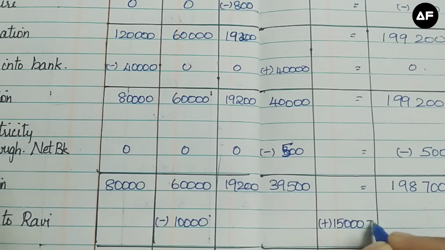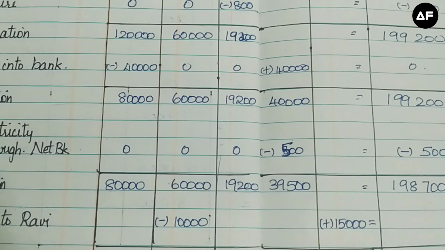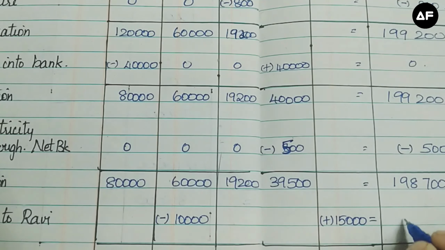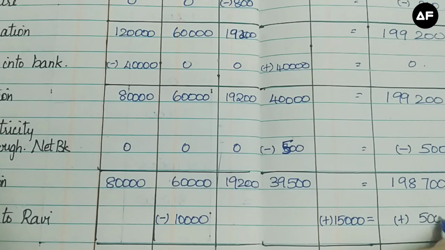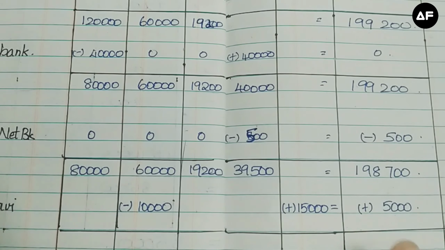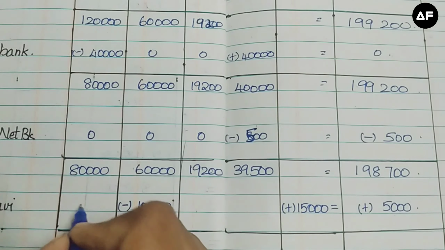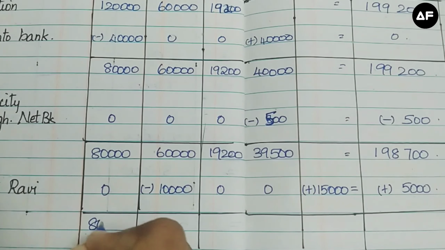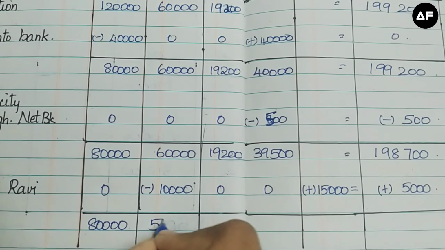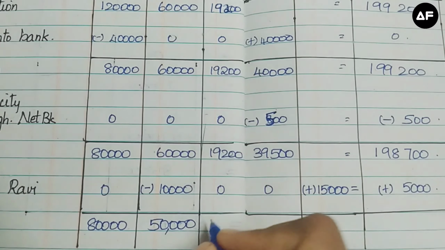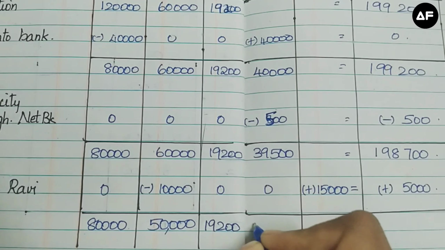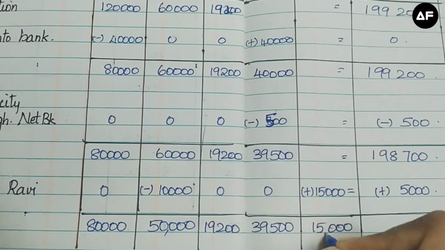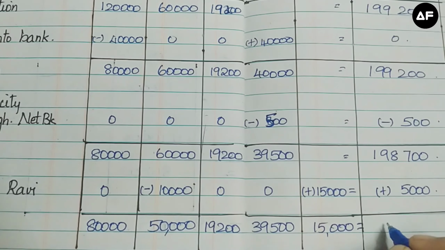Next, the effect on capital is that when you take the difference between the cost price and the selling price, I gain 5,000 rupees, which is added to my capital. So the profit of 5,000 is added to my capital. The other accounts don't play any role in it, so I put a 0 for the others. The equation I get is 80,000 in cash and 50,000 in stock because I sold away 10,000 stock, 19,200 as furniture, 39,500 as bank, and 15,000 as my new debtor who I am supposed to receive money from.